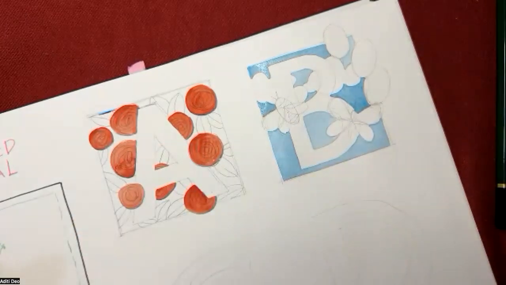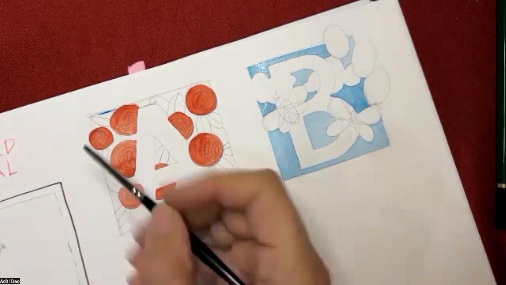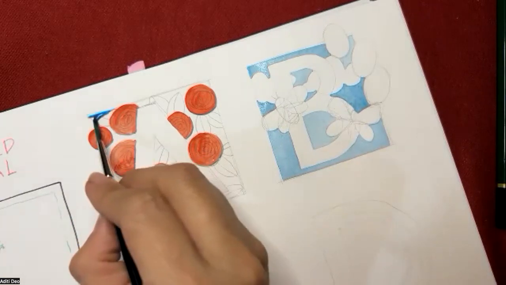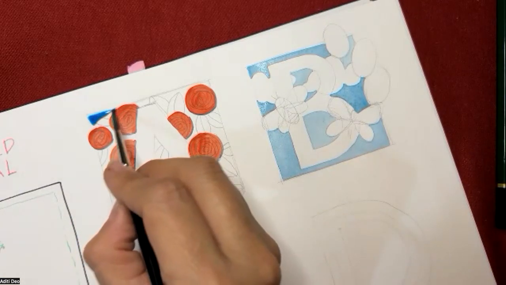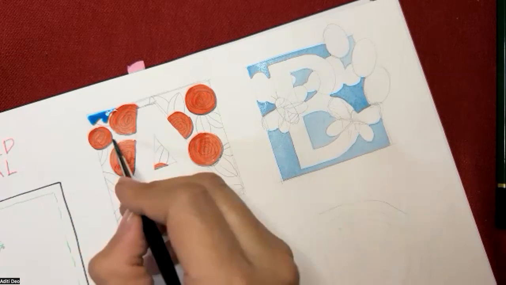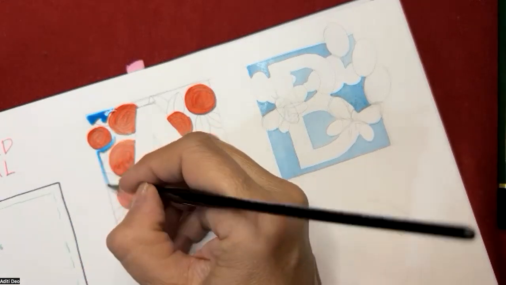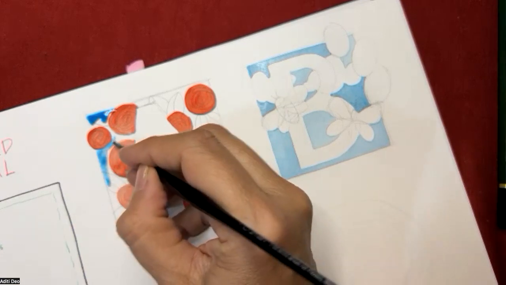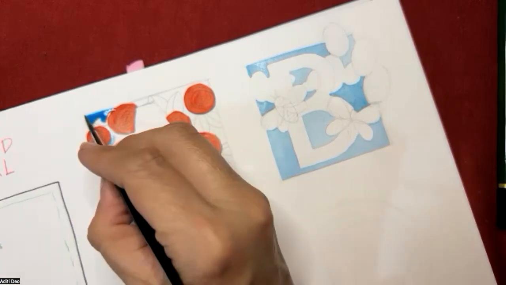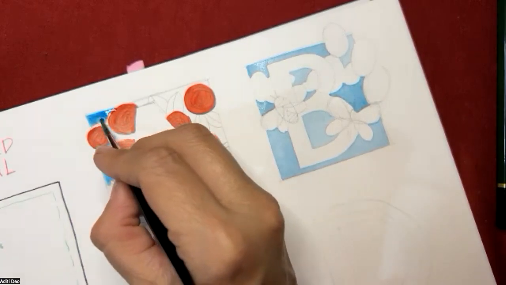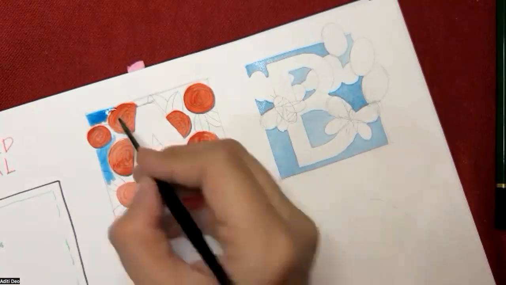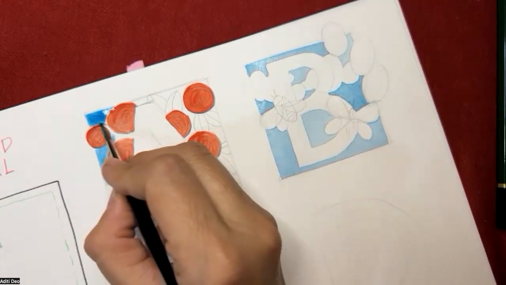So I don't need to carefully paint all the leaves here. I'm taking a very light color, the nice thin brush, and painting the whole background. Then I will layer the dark color on top at the right point.